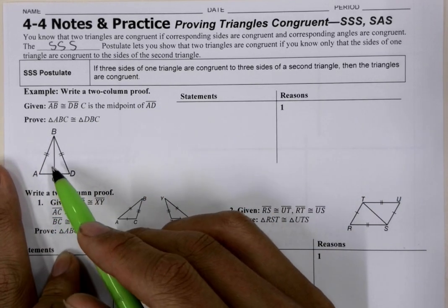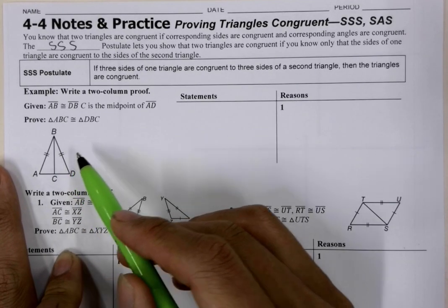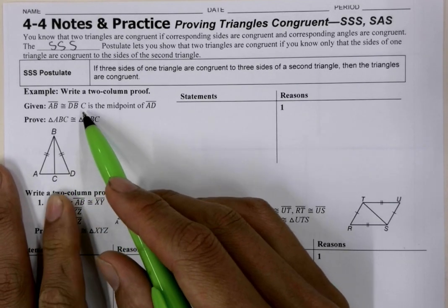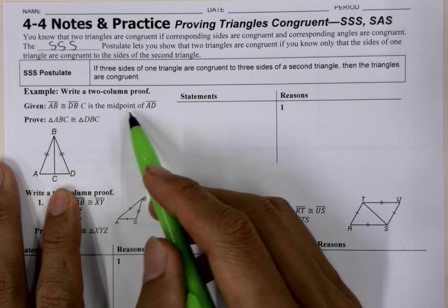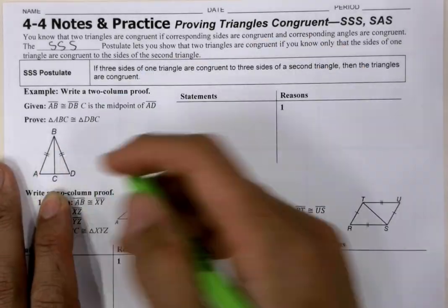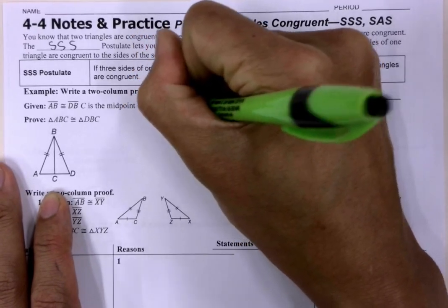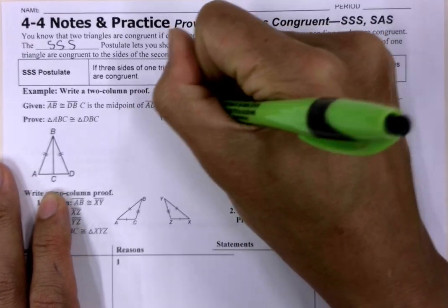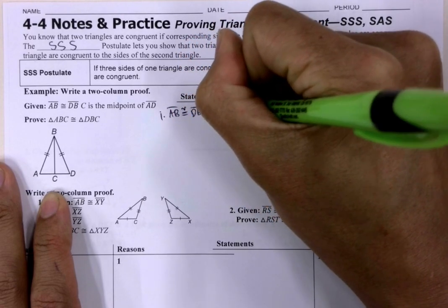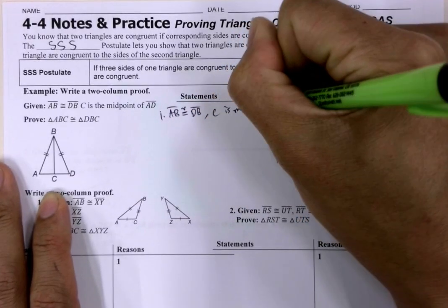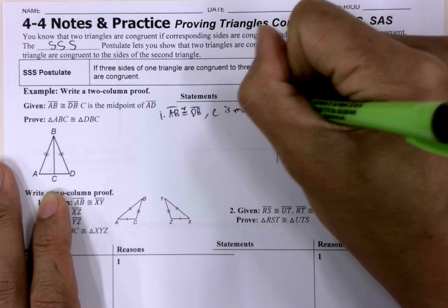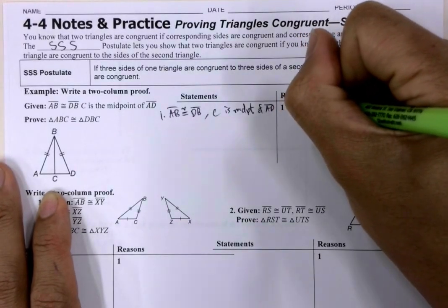We have these two triangles, and AB is congruent with DB, and C is the midpoint of AD. Alright, so we have to prove these two triangles are congruent. Let's start with the given. So we'll say AB is congruent with DB, and C is the midpoint of AD. So this is a given.